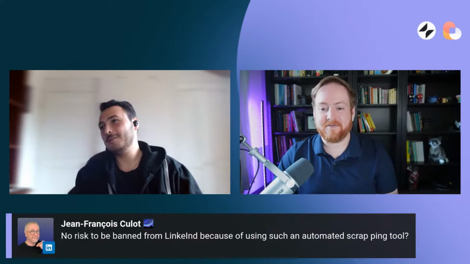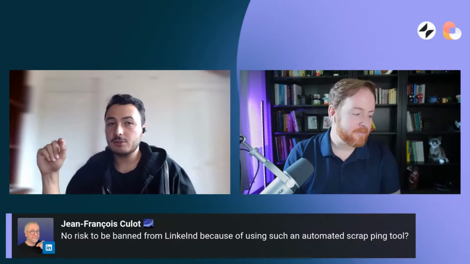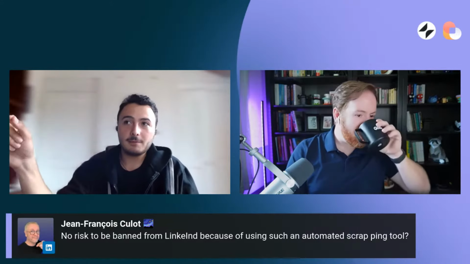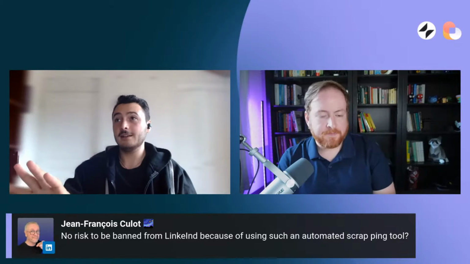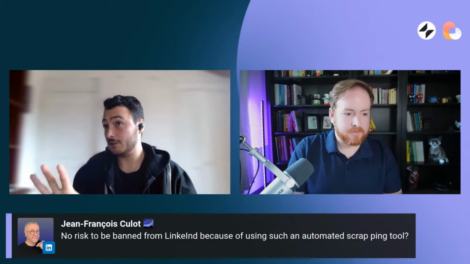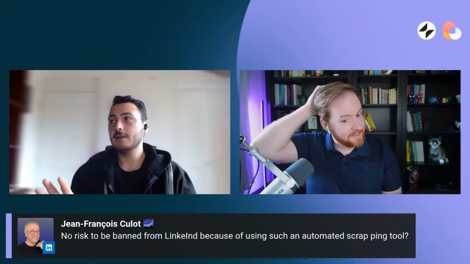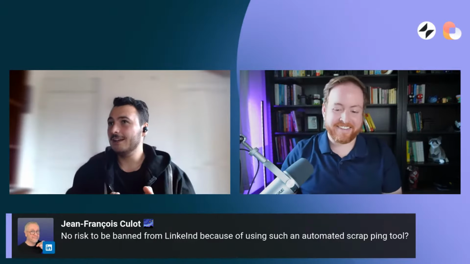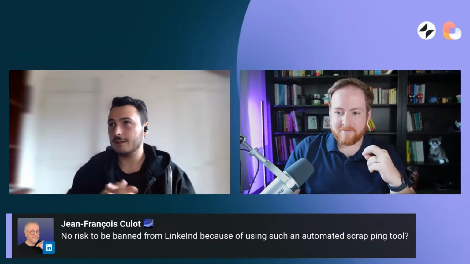Yeah, the way Bardeen works, since it works inside your browser, it's basically opening up information, scraping it, and then closing it. So the risks are very much minimal. Yet there are still risks if you don't know how to use it mindfully. For instance, the example we made today of scraping 20 items, that's okay. Nothing will happen.